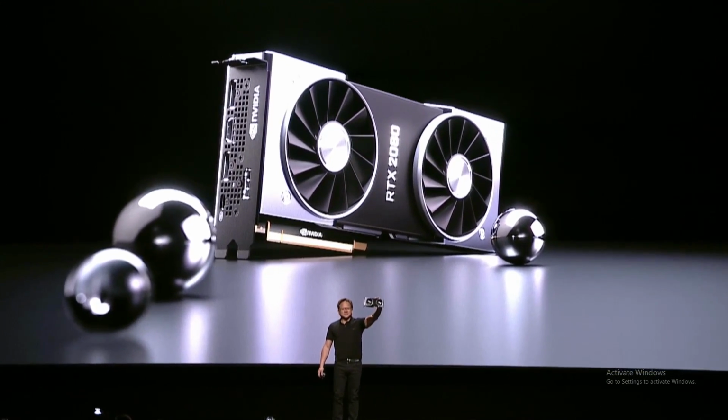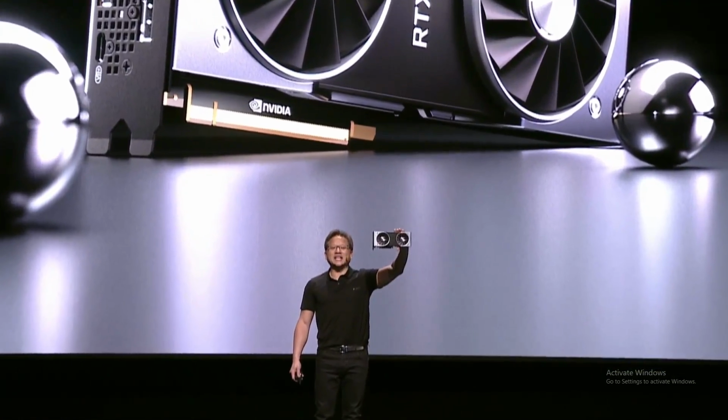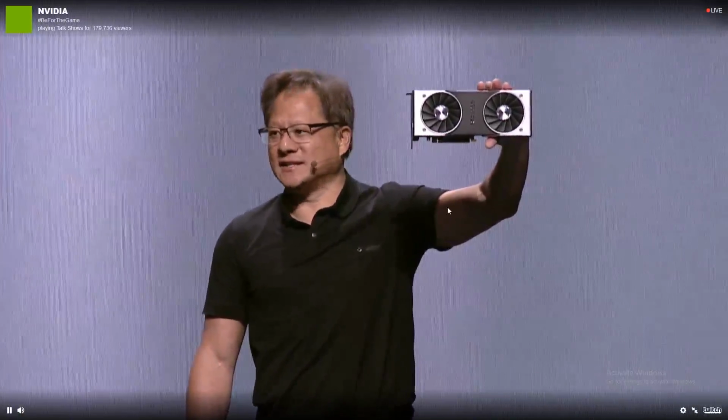Ladies and gentlemen, 10 years in the making, the GeForce RTX 20 series, computer graphics reinvented.